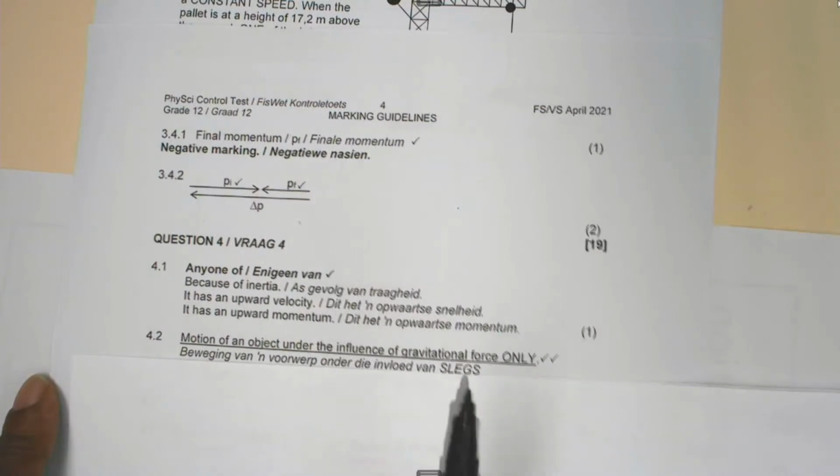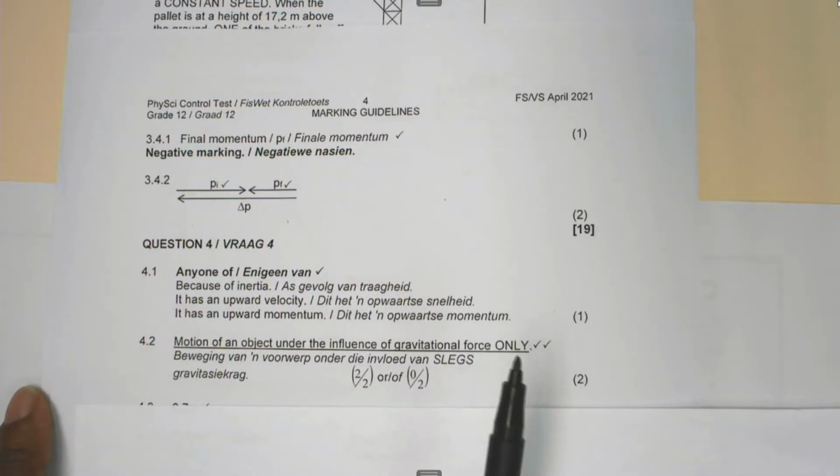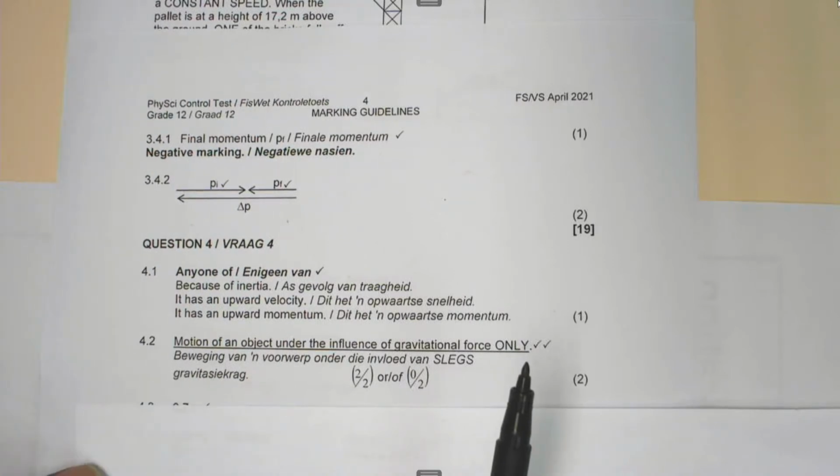Because we have only 2 marks for this question, it means it is either going to be 2 out of 2 or 0 out of 2. So colleagues, let's stick to that. According to the memo, there is either 2 out of 2 or 0 out of 2. There is no way this can be a question where we have 1 out of 2. I hope it is okay with everybody.